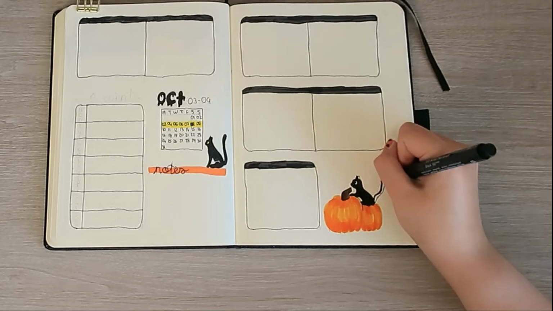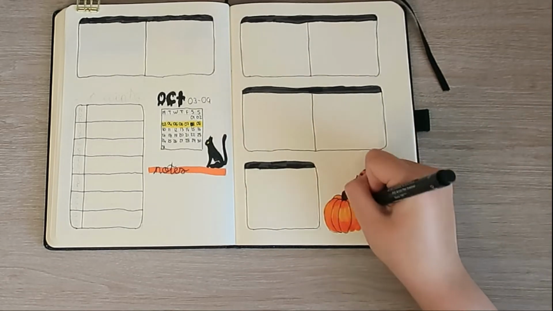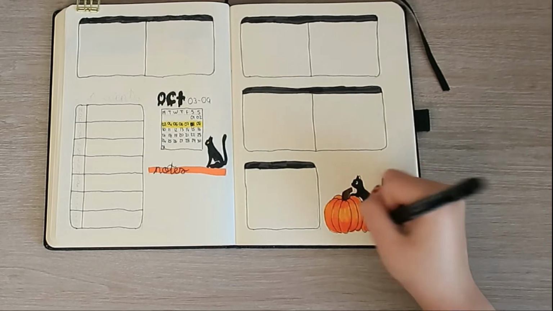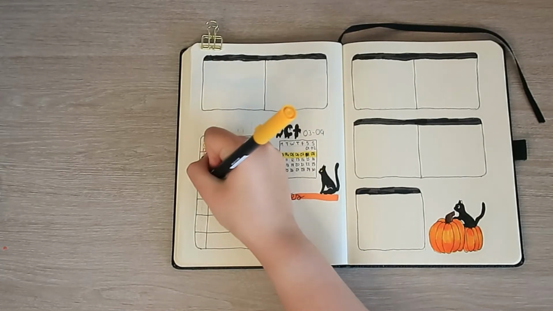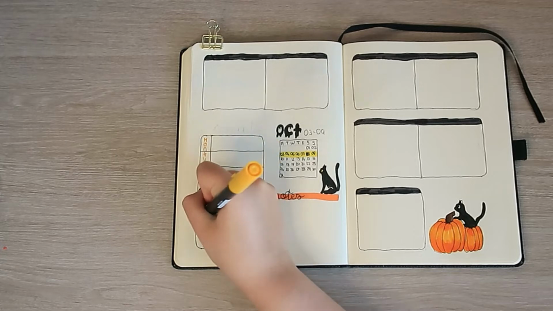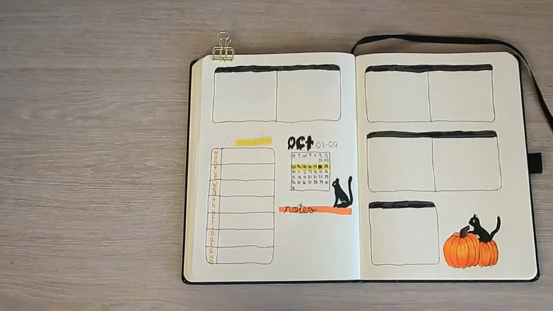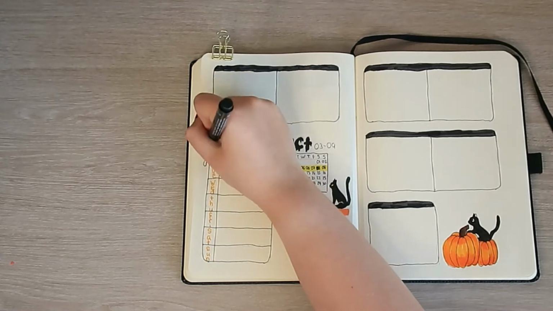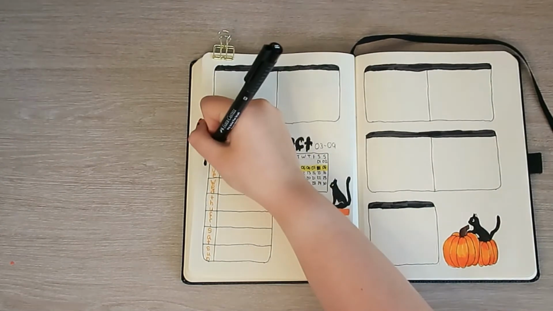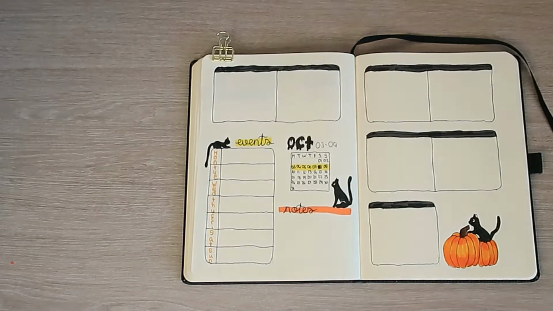And then in the right corner on the right page, I have 2 pumpkins with a cat kind of climbing on it, sitting, climbing. Pumpkins are actually pretty simple to draw as well. I am pretty sure in the next weekly spread I have a little bit more of a close-up shot of how I draw them, so I will explain that in a little bit.